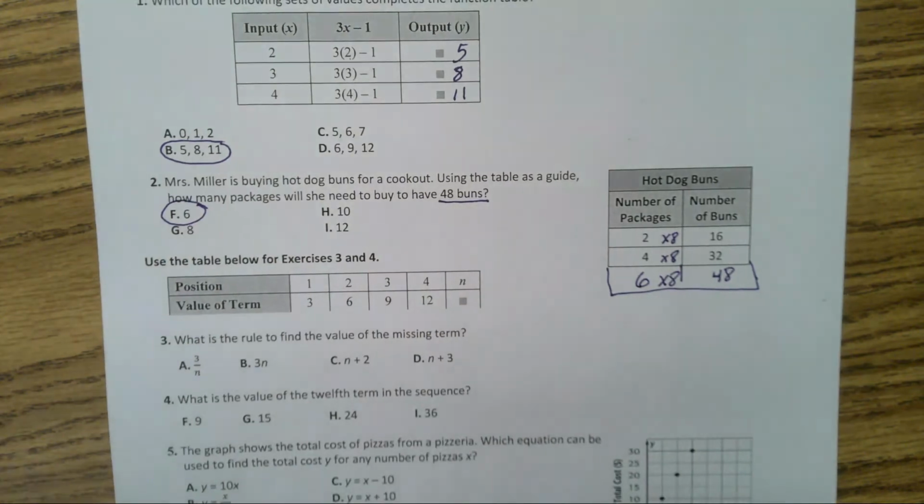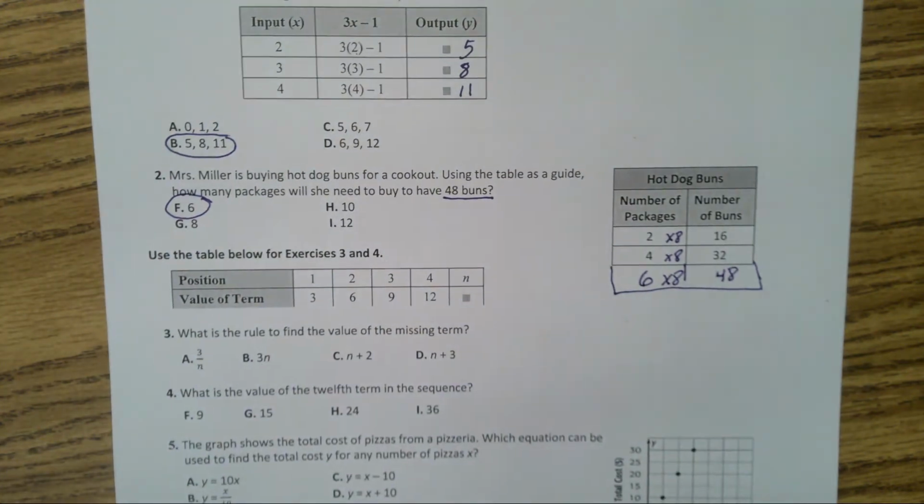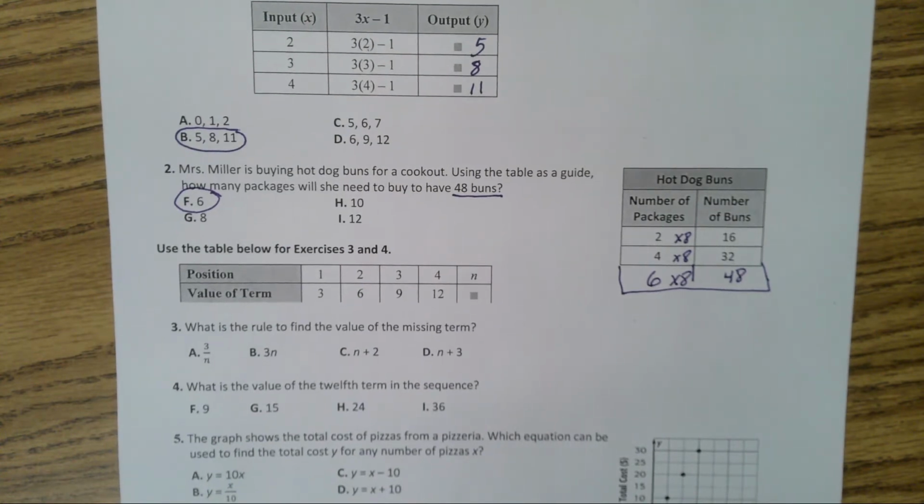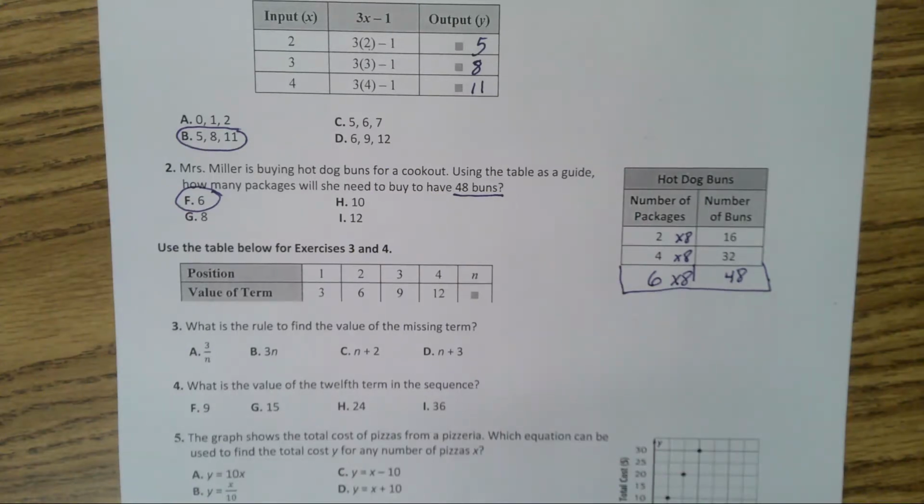Any questions on how to do these? Once again, it's very nice if you have a paper to do this work on. I don't know if we'll have a paper version of the test or not. I will know by tomorrow.